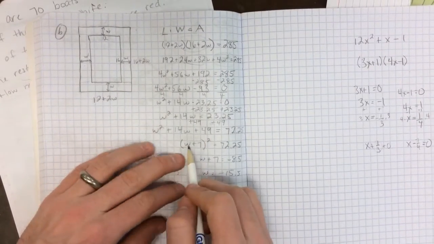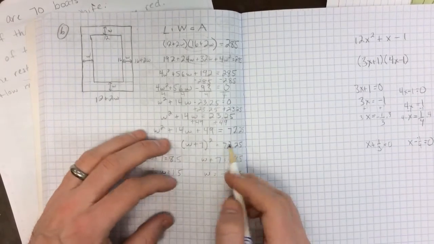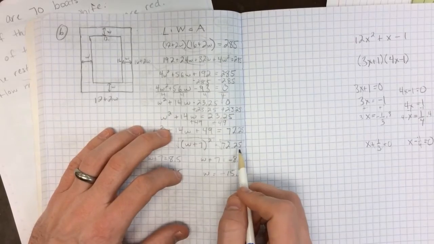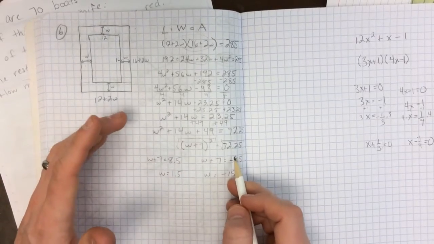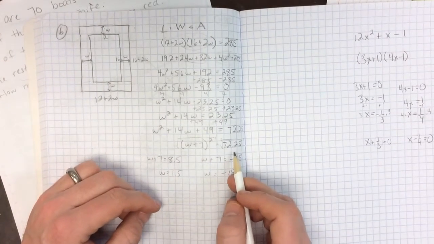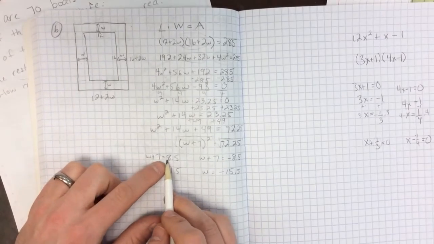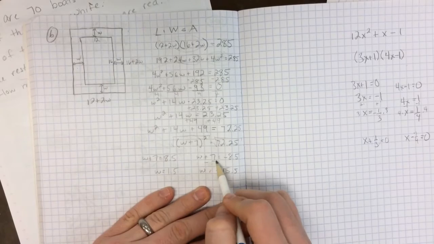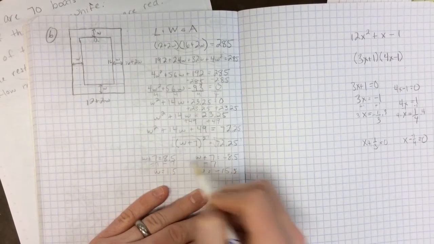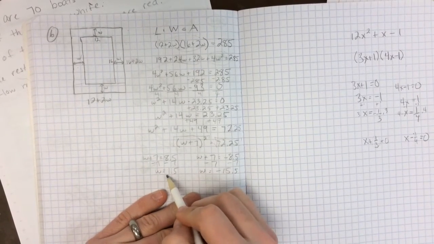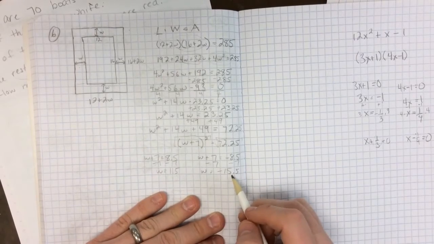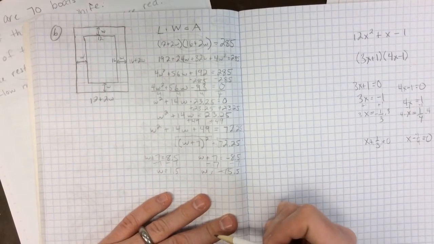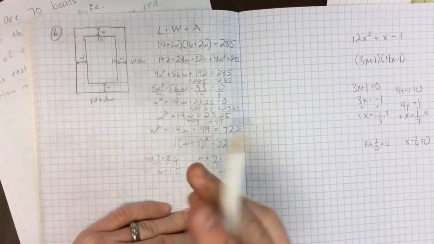This is a perfect square. It's (W + 7) squared equals that. When you take the square root of both sides, it's surprising, but 72.25 has a clean square root, which is 8.5. So we get W plus 7 is either equal to 8.5 or negative 8.5. Solving for W by subtracting 7 from both sides, we get that W either equals 1.5 or W equals negative 15.5. Obviously the width is not negative, so in this case we're going to reject that answer. The width is 1.5.